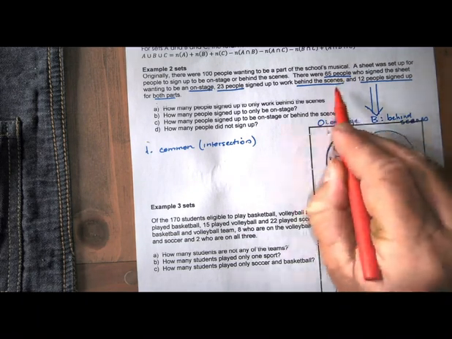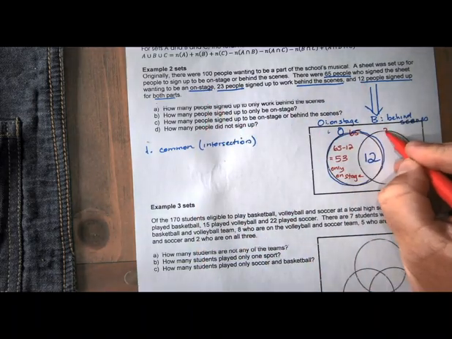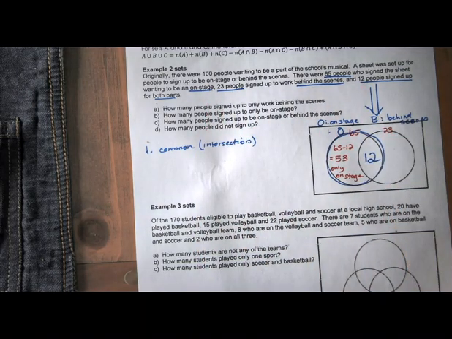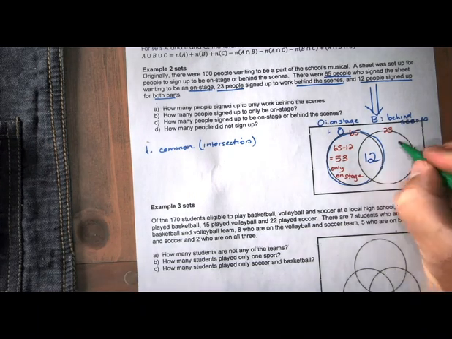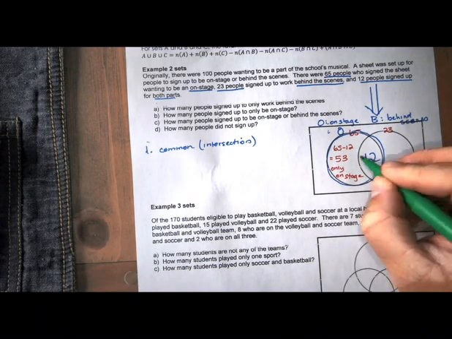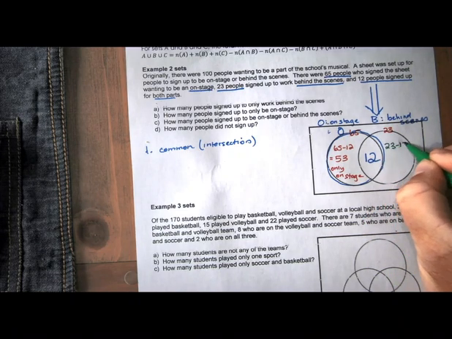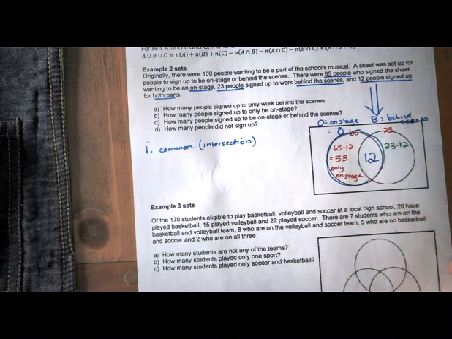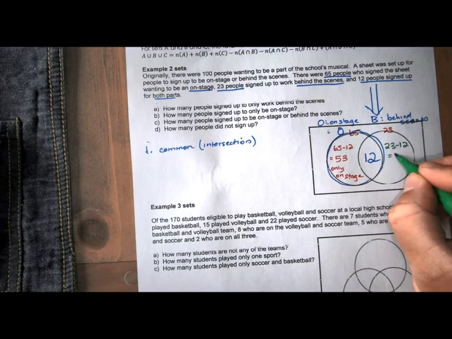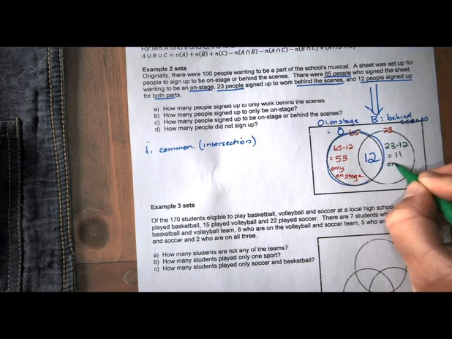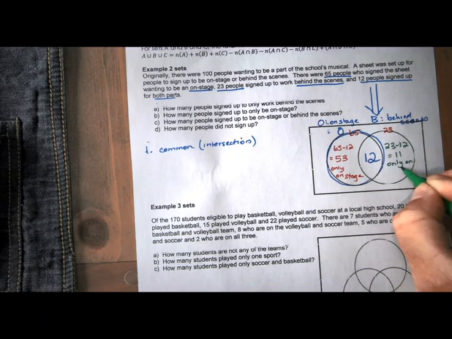Likewise, behind the scenes, there were 23 people that signed up for it. However, 12 wanted to do both, so we have to subtract off the parts that are already counted. So this is 11 that are only behind the scenes.